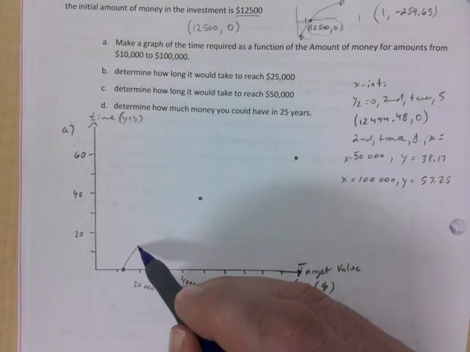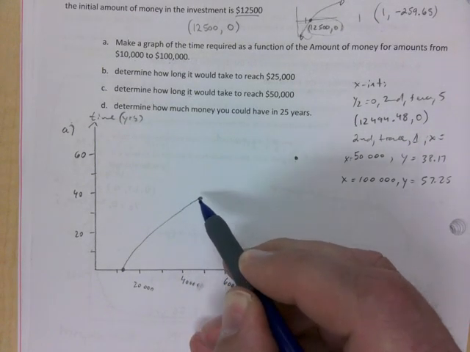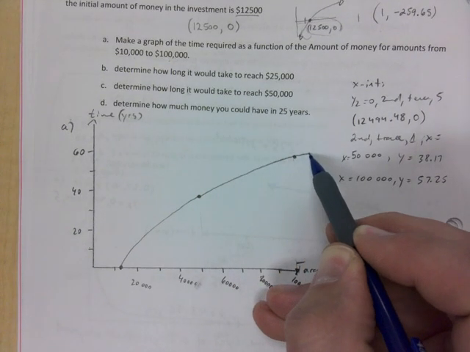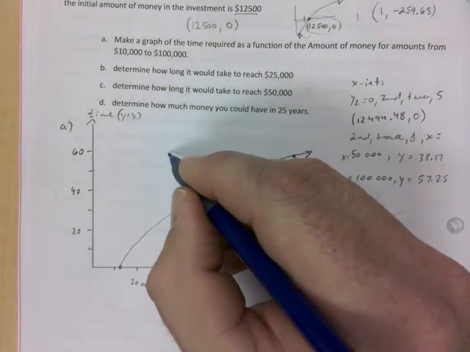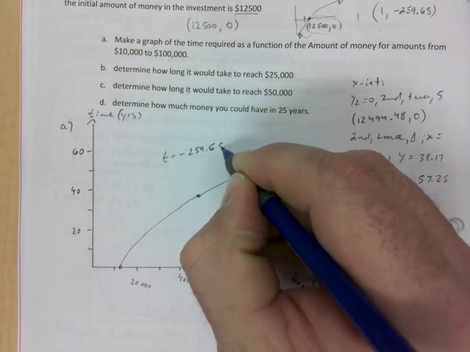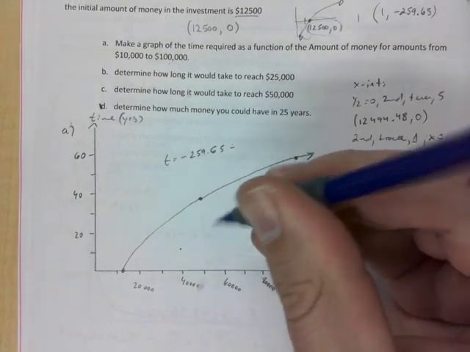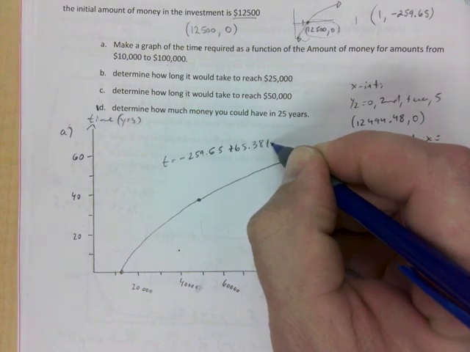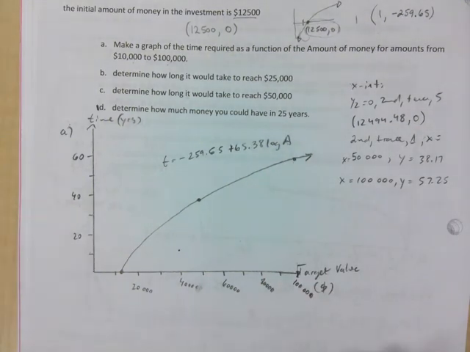So there's your graph, and this is t is equal to negative 259.65 plus 65.38 log of A. There's your graph.